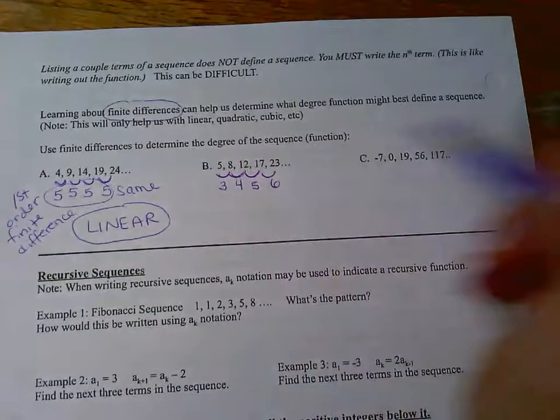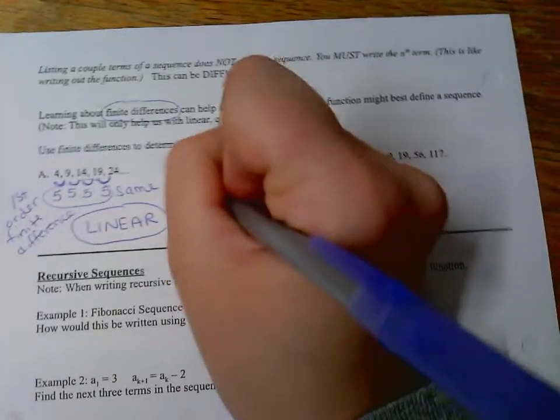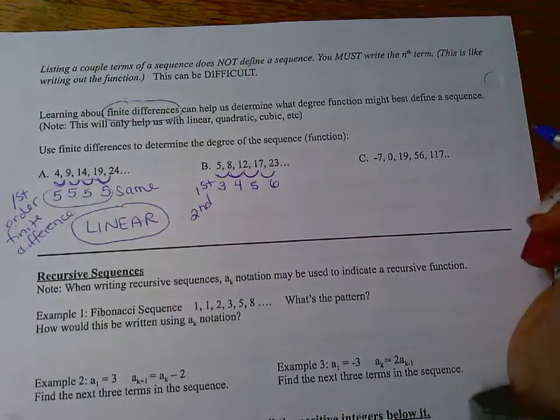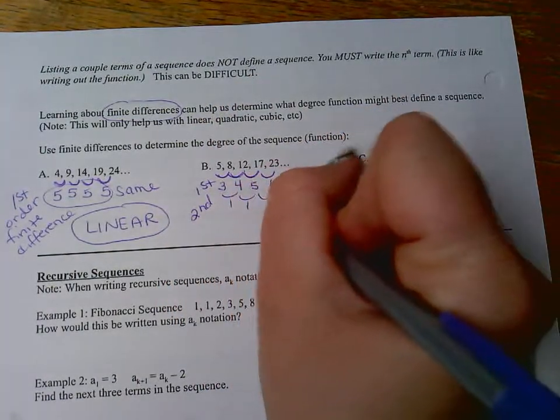Did that come out the same? No. That's the first order. This is called the second order finite difference. 1, 1, 1. Did that come out the same?